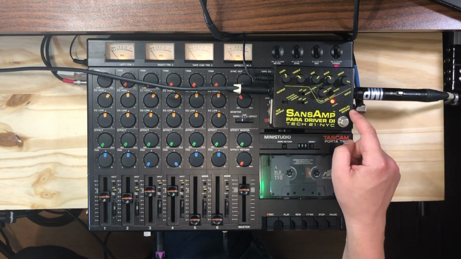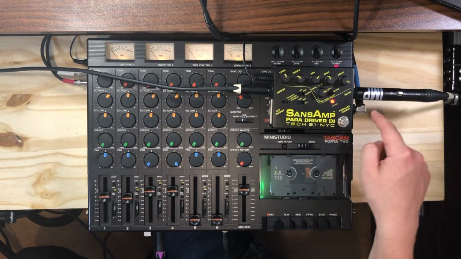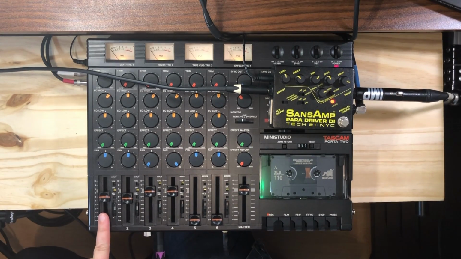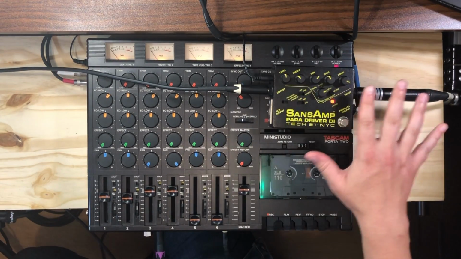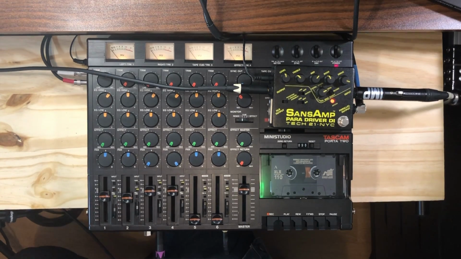This parallel output on the SansAmp, that's the clean signal, unaffected by anything that's going on. That's going to be going straight to channel 1. The dirty signal, that's all going to be going to channel 2. So switching over from this main mic signal to this one, let's just hear the clean vocal sound.